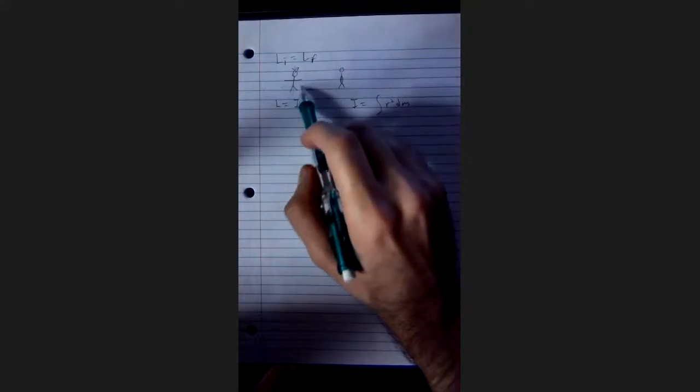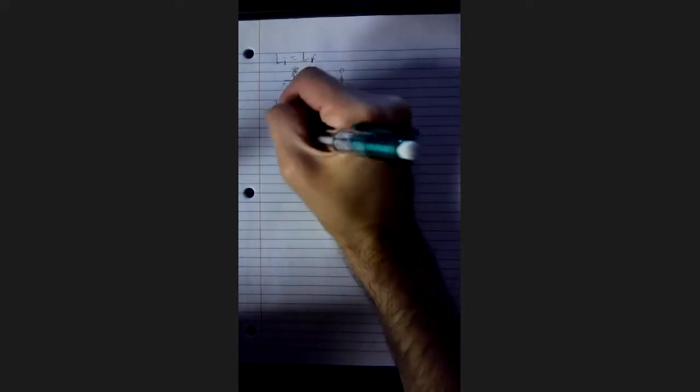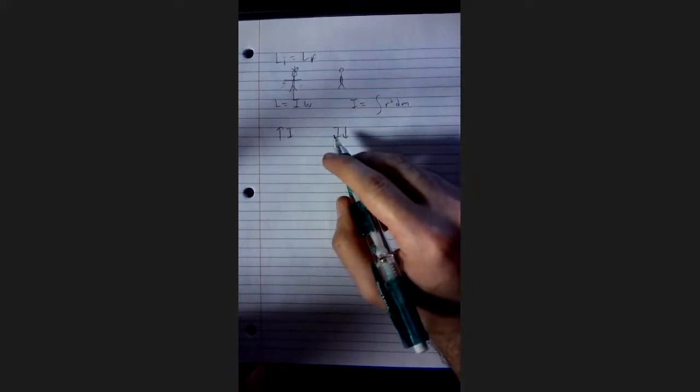Now with her arms outstretched, she has lots of mass that's far away from the axis of rotation, which means that she has a really big moment of inertia. Now, when she pulls her arms in, she takes mass away from the axis of rotation, which means that she decreases her moment of inertia. And for angular momentum to remain the same, that means her angular velocity has to increase. So when she pulls her arms in, she starts spinning faster.